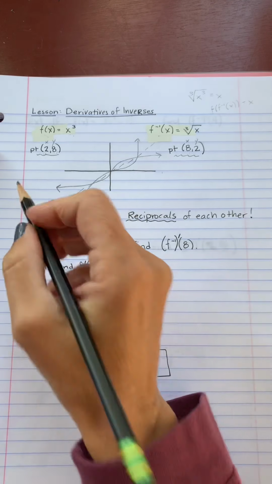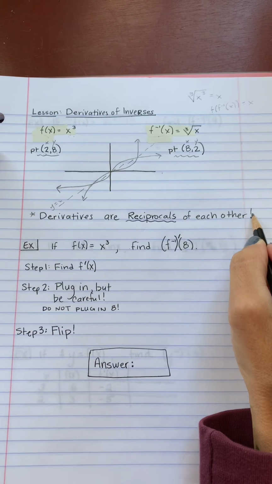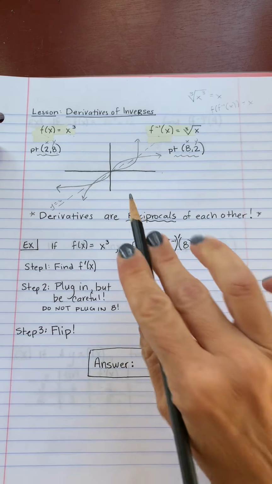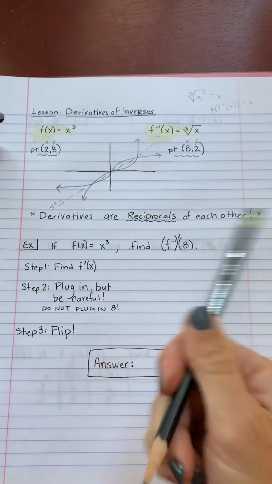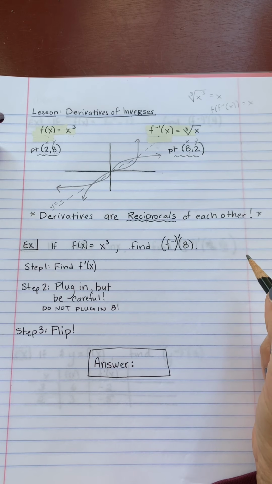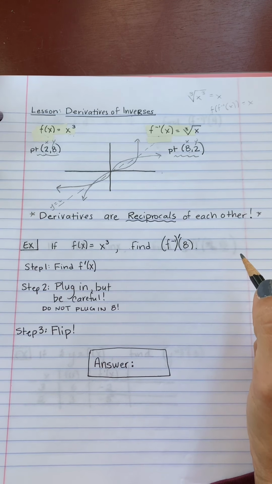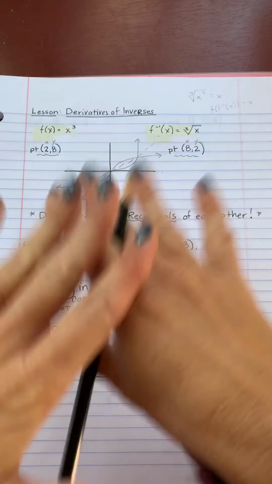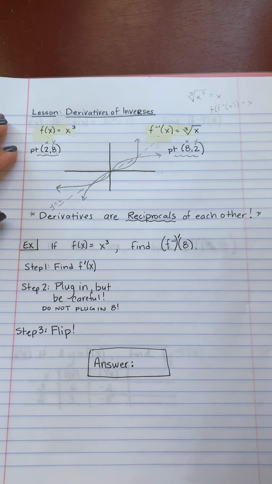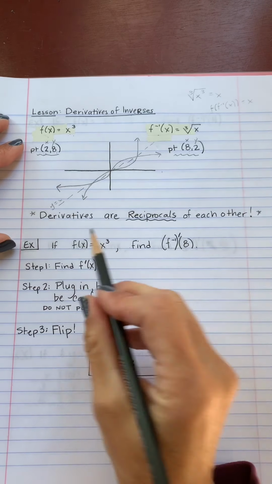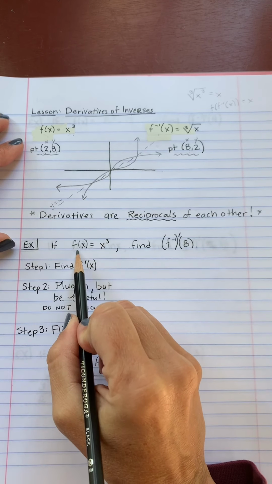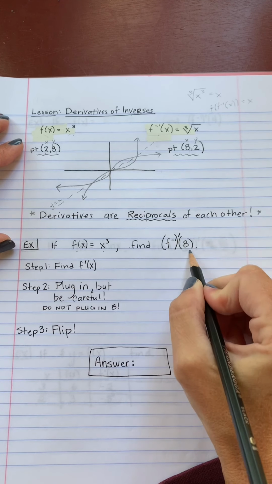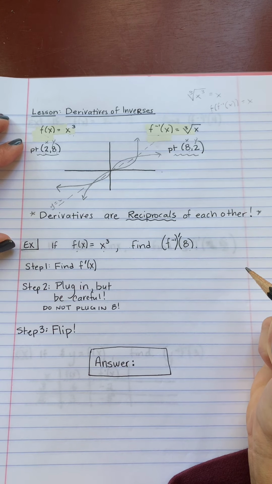The other thing that's true about inverses is that their derivatives are reciprocals of each other. Just reciprocals. So the derivative of one, if I flip it, I get the derivative of the other. Okay, that's a whole lot of information. The easiest way to go through it is to show you what a problem would look like, and then that explains how this all ties together. A problem might say, if f of x is x to the third, find the derivative of the inverse at 8. That's what this is asking.